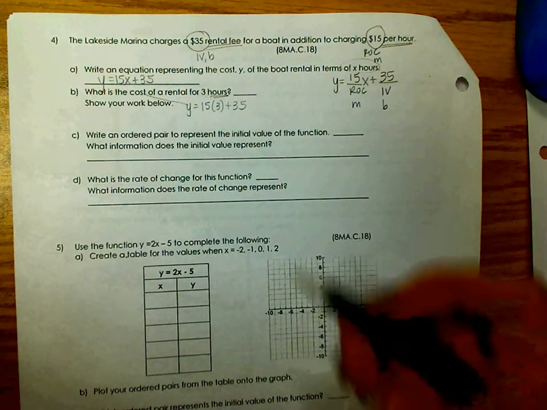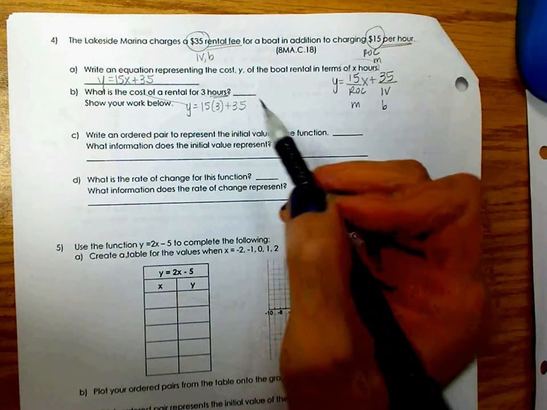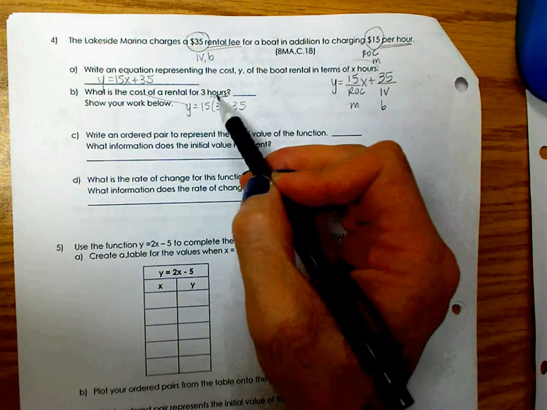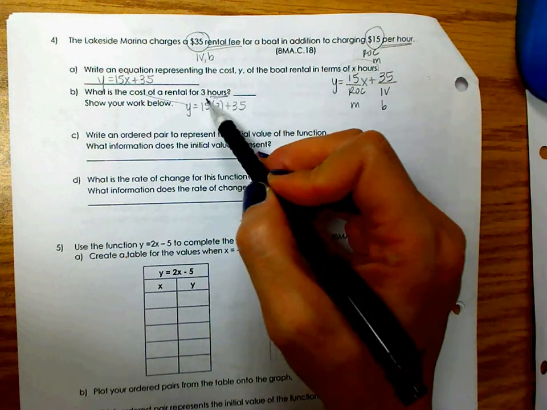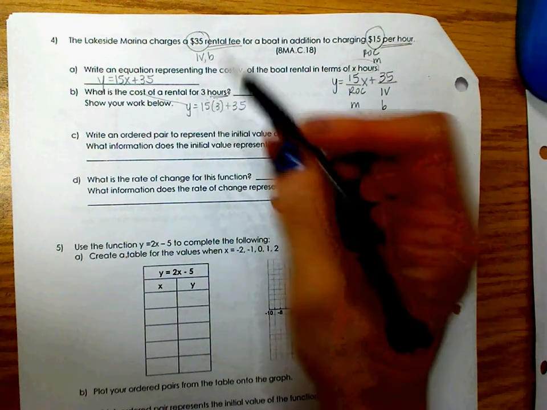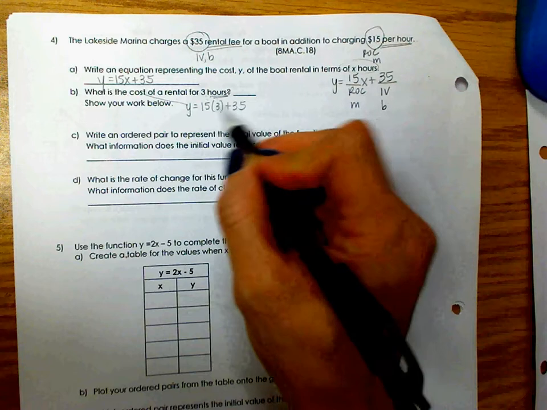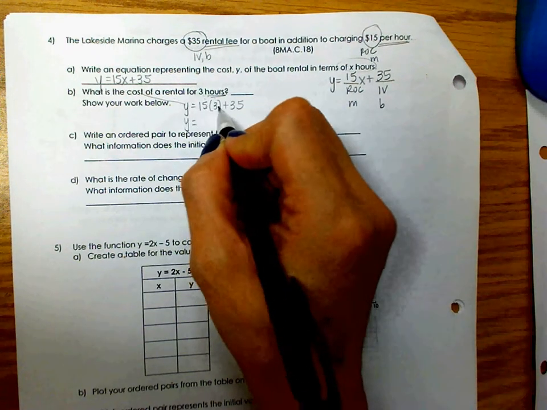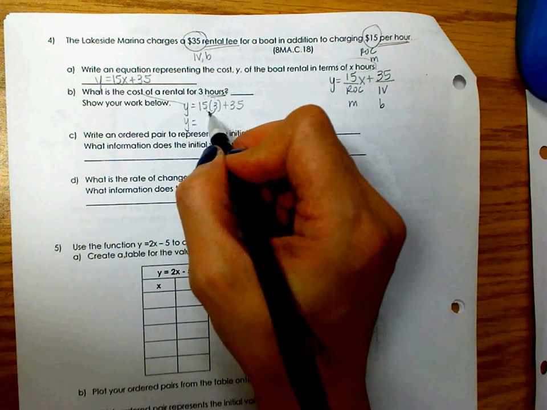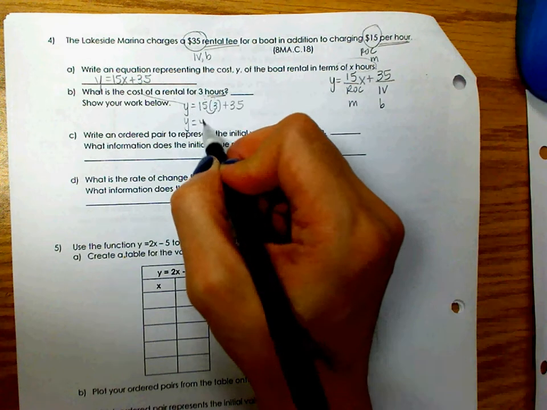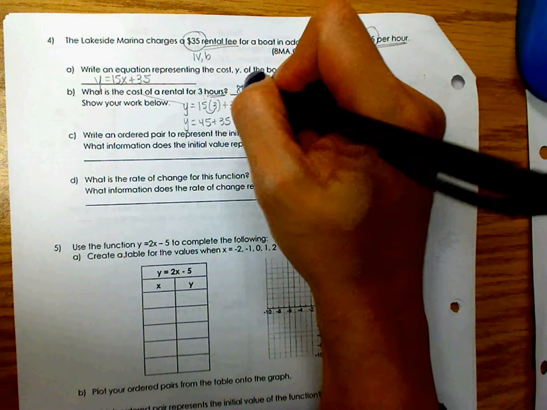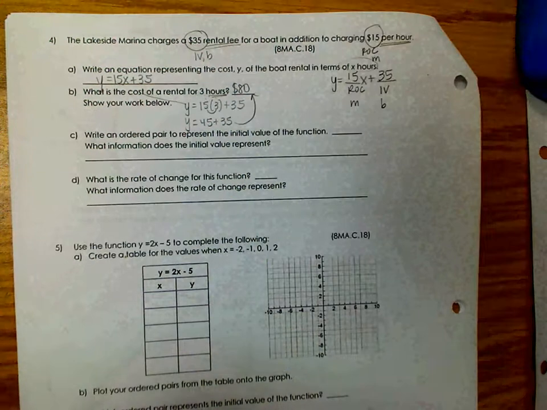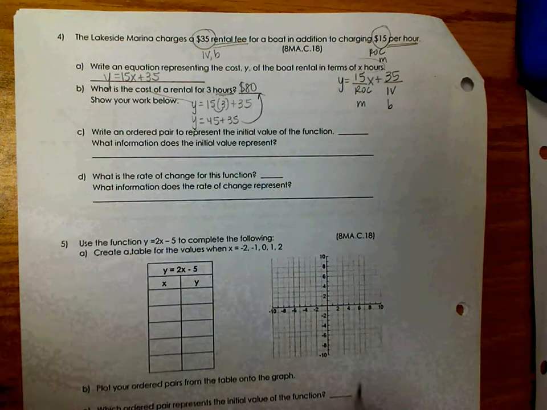Now, you can use the equation like I just did, or you can just think about it. If it costs $15 per hour for 3 hours, you take 15 times 3 and then add the initial fee. Don't forget to add that on at the end, which is what's happening here. So 15 times 3, $15 per hour times 3 hours is 45, plus 35, that's 80. So it's $80 for renting it for 3 hours.